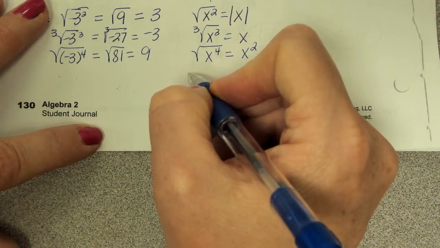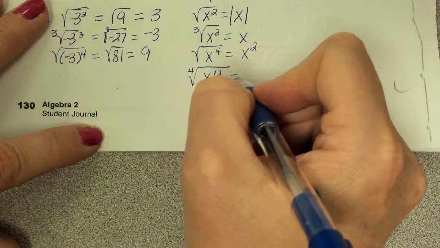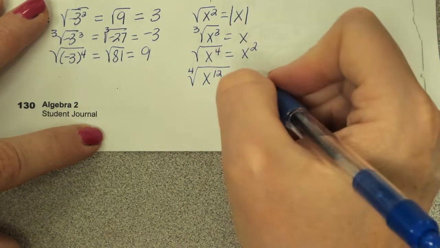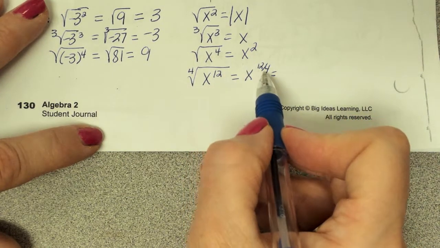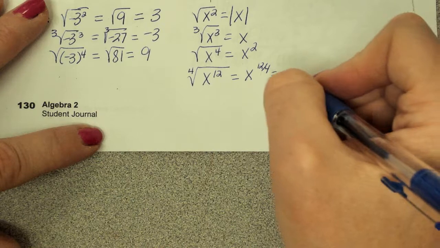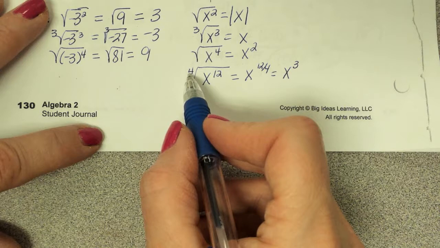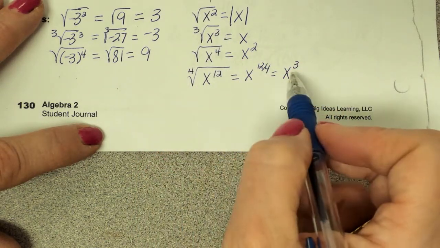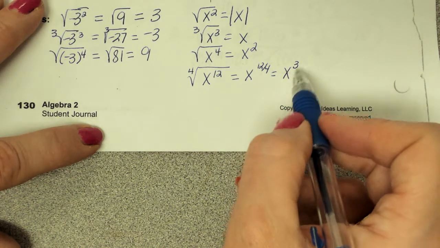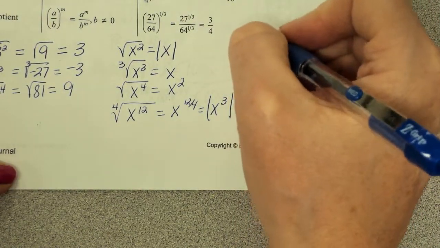Okay, let me show you one more case where I would have to use absolute value. What if I had to take the 4th root of, say, x to the 12th? Well, I can think of that as x to the 12 over 4, because this is my power and this is my root. And what does that end up being? X to the 3rd. But I'm taking a 4th root. Anytime I take a square root, a 4th root, a 6th root, an 8th root, they always have to be positive. So would I have to use absolute value here? Yes.